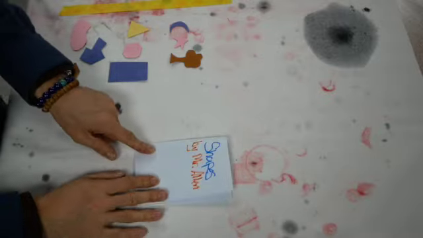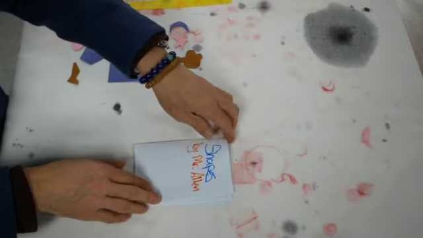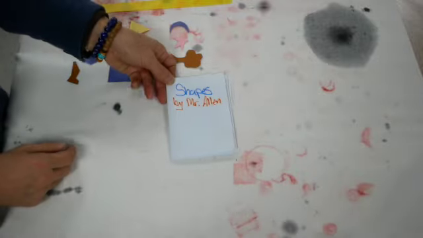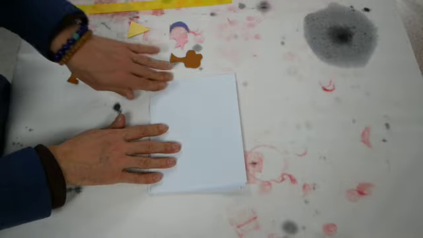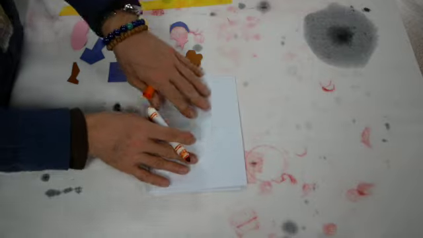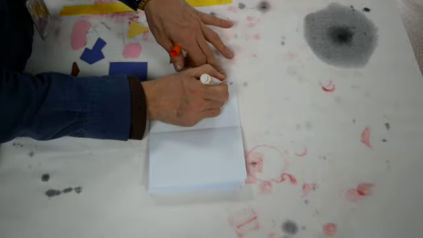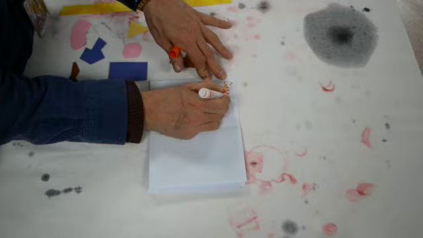All right, everybody. So here's the next challenge. Once you've made your book, all right, and you've titled your book, in my case, Shapes by Mr. Allen, now it's time to practice with those shapes. So begin by titling page 1, Geometric Shapes.